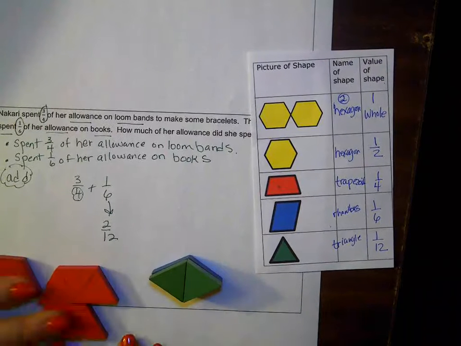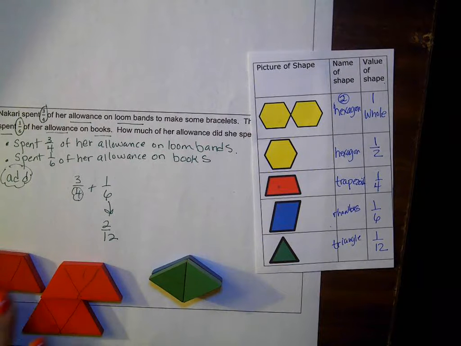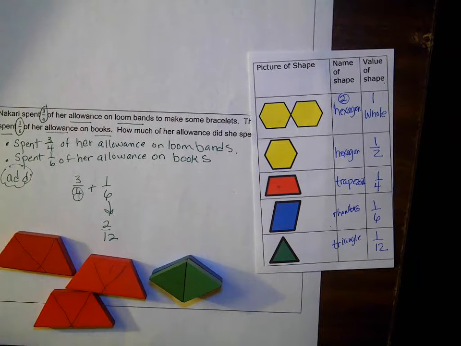Then I have my 3/4. Well, I already know from my other one how many triangles I have. So I kind of already drew that. I'll have to go back and clean them up. So just to show you, I had 1, 2, and 3. So very good. Each one is valued at a 12th.